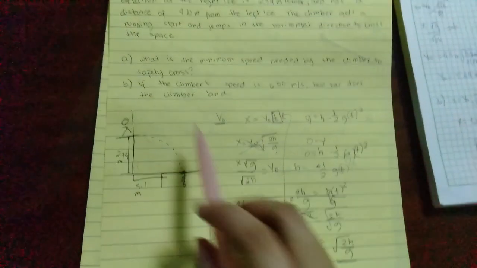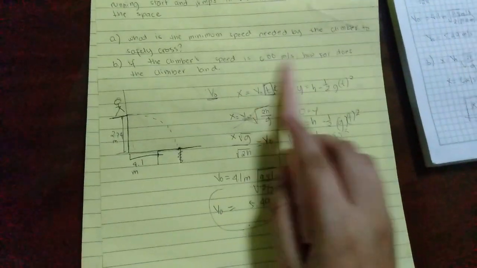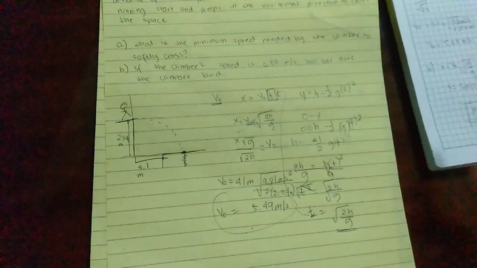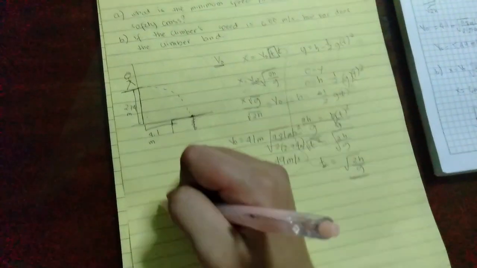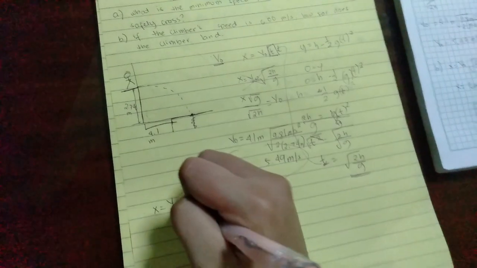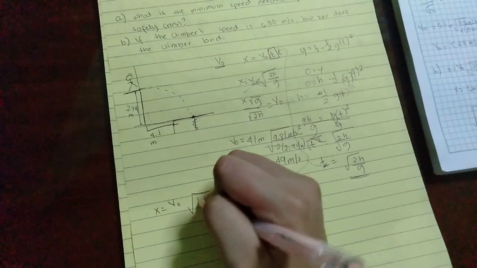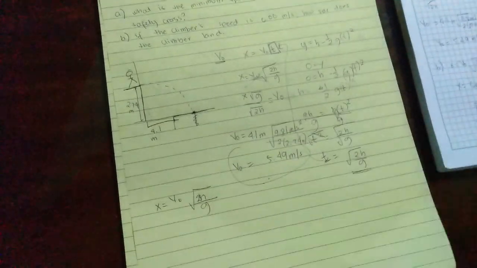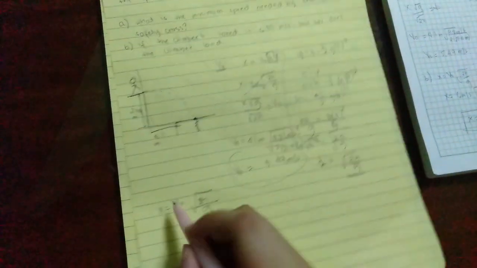So next is the letter B. If the climber's speed is 6 meters per second, how far does the climber land? And for this, we can use the formula again, which is x is equal to velocity multiplied by square root of 2h over g.